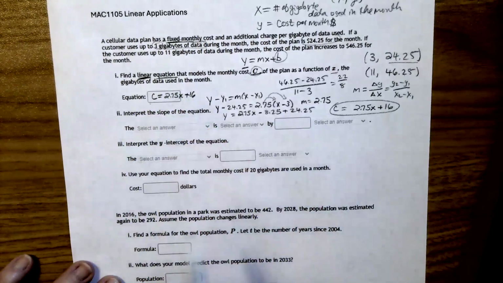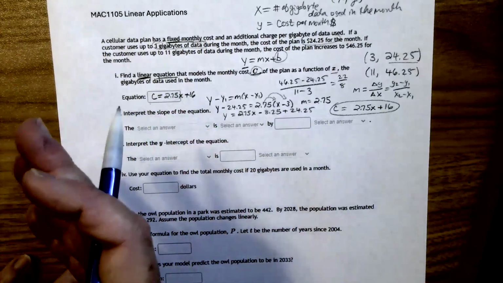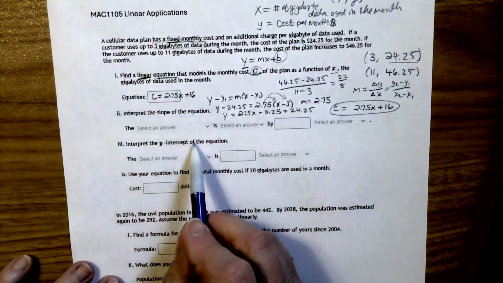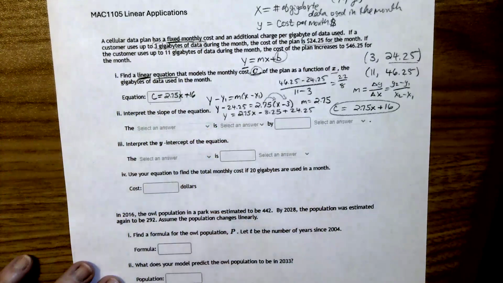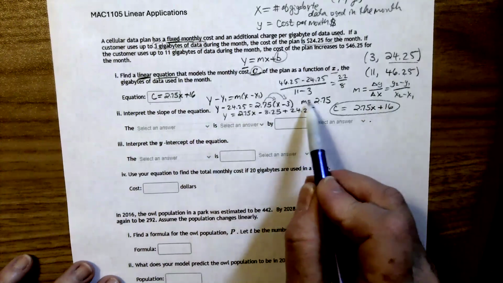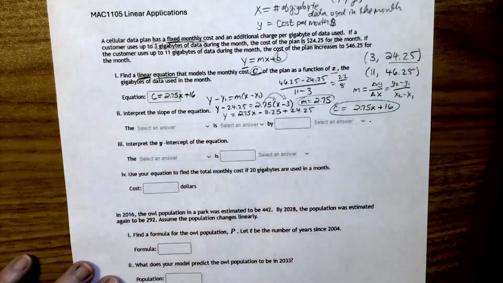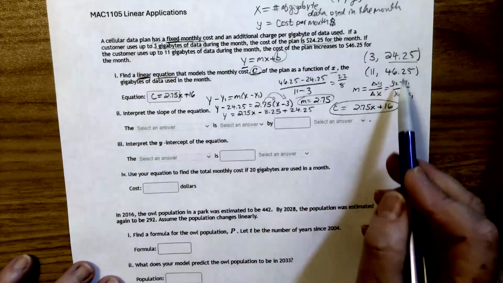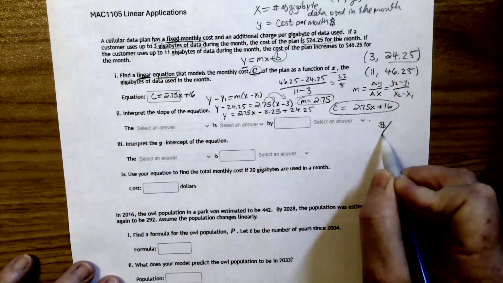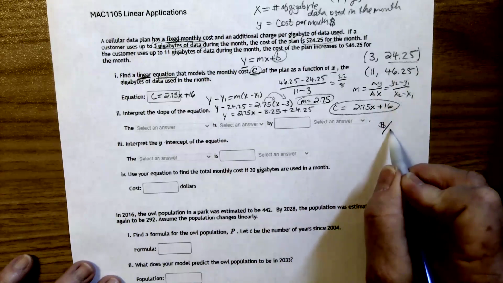All right. And then it wants you to talk about what just happened. So I'm going to talk about it, and then I'm going to tell you how to answer these questions. Interpret the slope of the equation. Well, here is our slope. Our slope is 2.75. Okay, that's a number. What does that mean? Well, we ought to think about it. A slope is always a rate of change. It's the change in the y over the change in the x, and the y represents the cost. So it's the change in the monthly cost per, what did x represent? Per gigabyte.